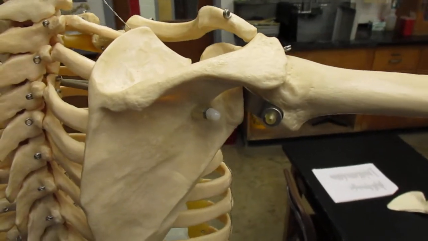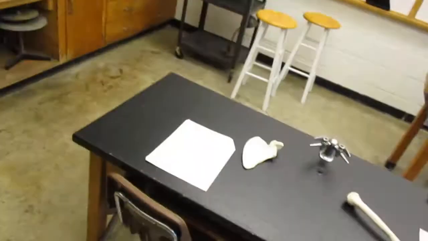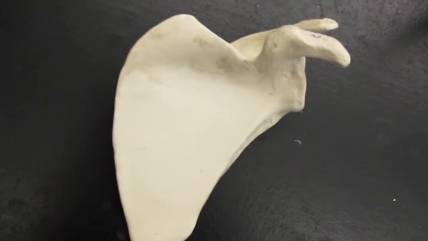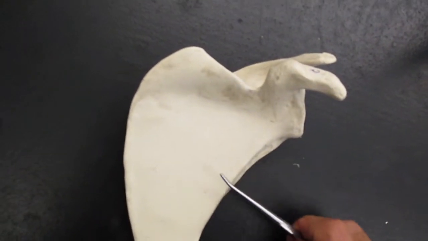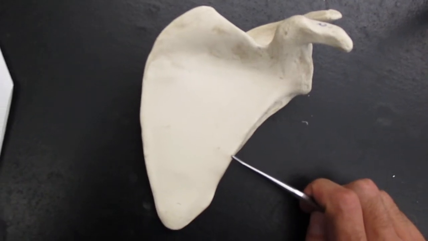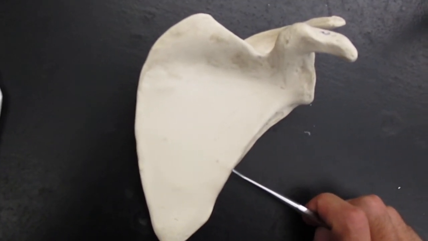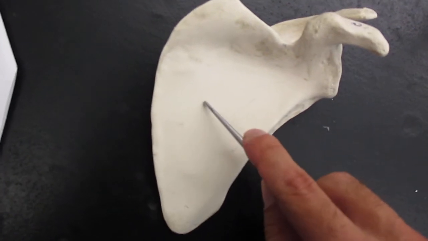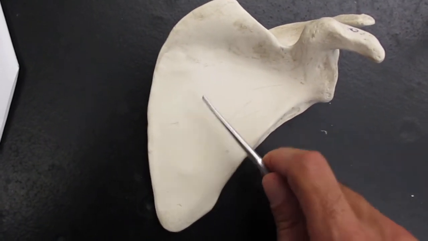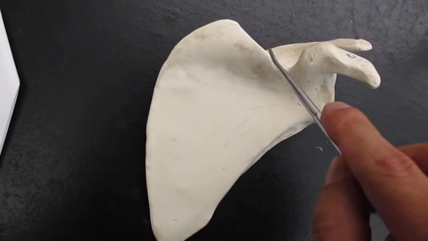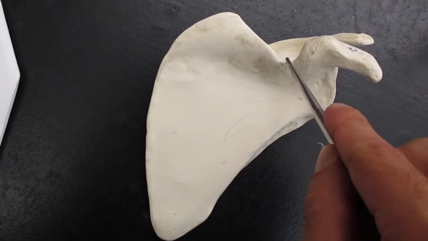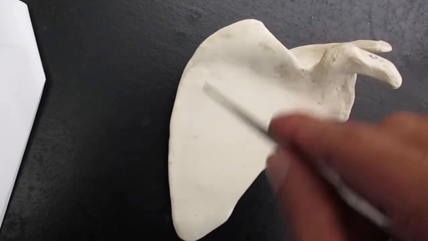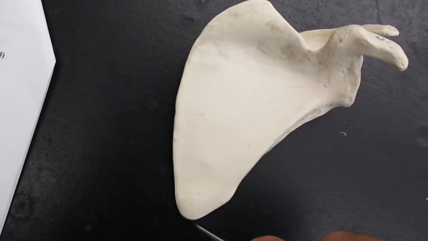And let's move on to this disarticulated scapula bone. So here is a left scapula bone that's been disarticulated by itself. And here we have the subscapular fossa right here. And here we have the suprascapular notch, superior angle, inferior angle.